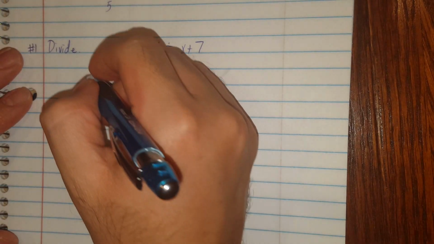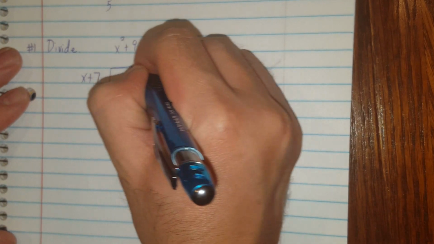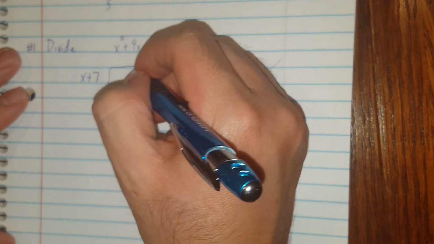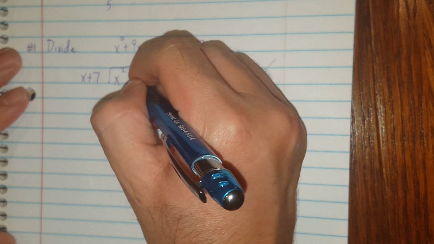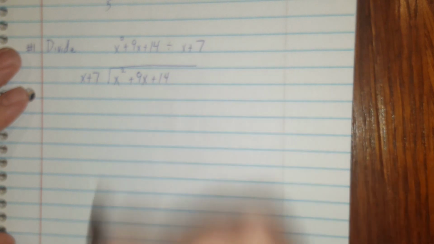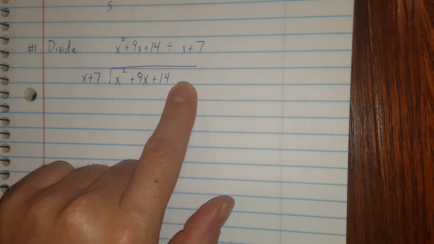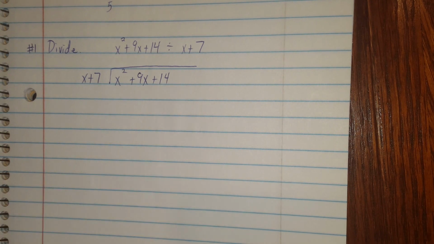Okay, so first I'll write x plus 7 out here. I'm going to divide this. I'm sorry, it's going to go into, my bad, x squared plus 9x plus 14. I have some extra space here in case anybody wants to snuggle up next to the 14. You are more than welcome to do that. Yeah, I just made that too big. I don't know what I'm talking about.